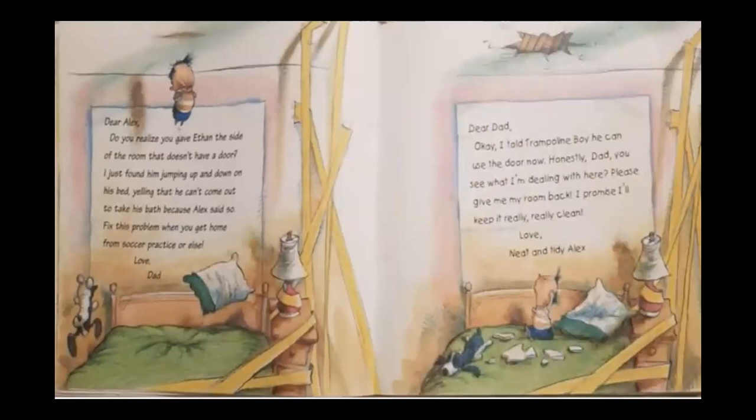Dear Alex, do you realize you gave Ethan the side of the room that doesn't have a door? I just found him jumping up and down on his bed yelling that he can't come out to take his bath because Alex said so. Fix this problem when you get home from soccer practice, or else. Love, Dad. Dear Dad, okay, I told Trampoline Boy he can use the door now. Honestly, Dad, you see what I'm dealing with here? Please give me my room back. I promise I'll keep it really, really clean. Love, neat and tidy, Alex.